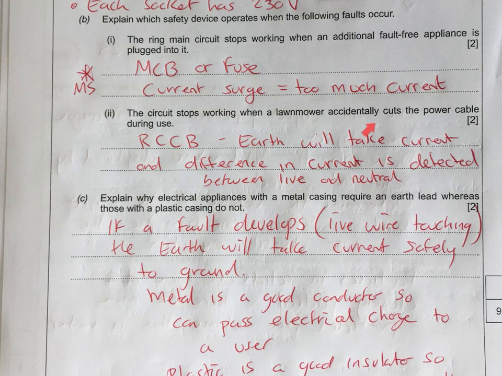If the lawnmower accidentally cuts the power cable, it's going to be an RCCB, because it's going to protect the user. So that earth wire is going to take the current, and then the difference is going to be detected by this RCCB, and then it's going to switch off between the live and neutral wire.